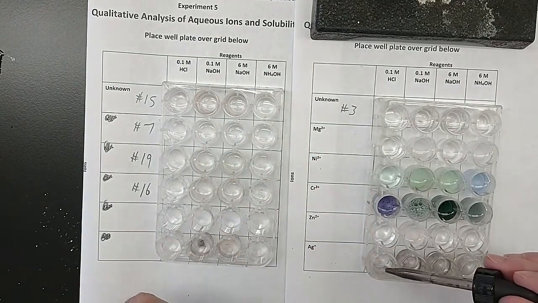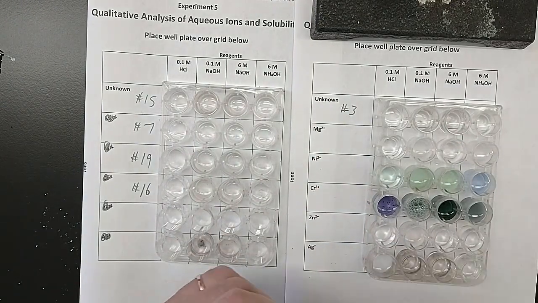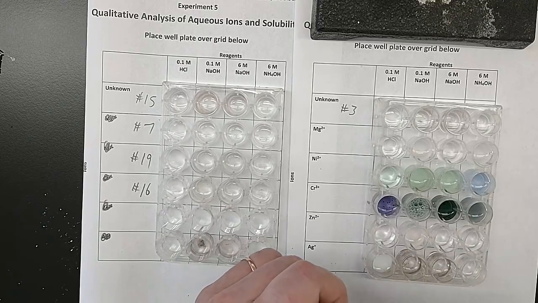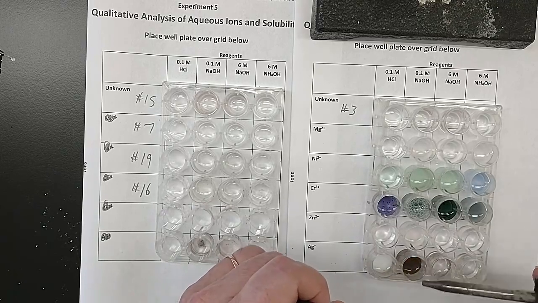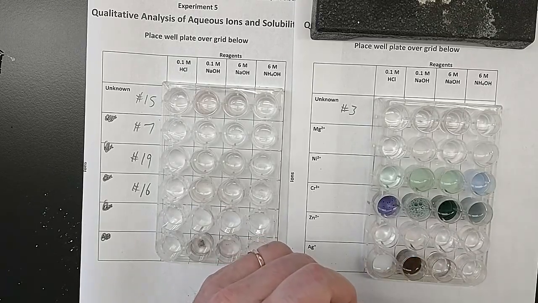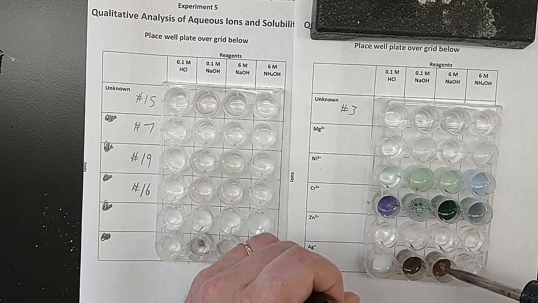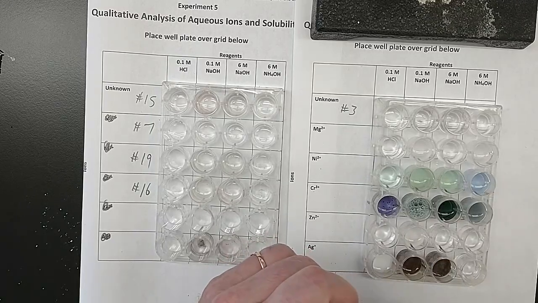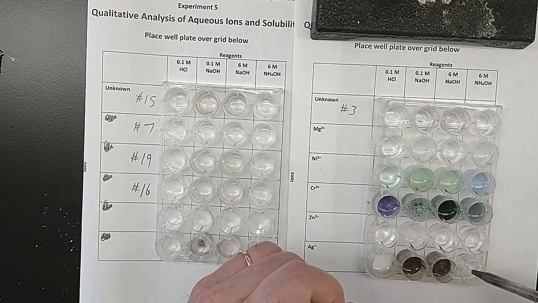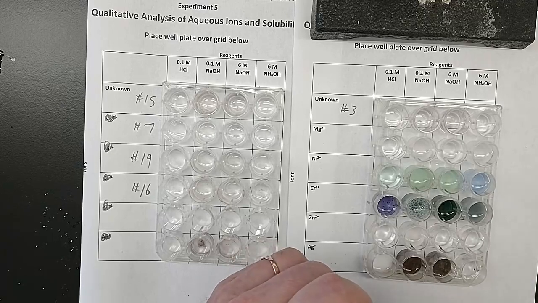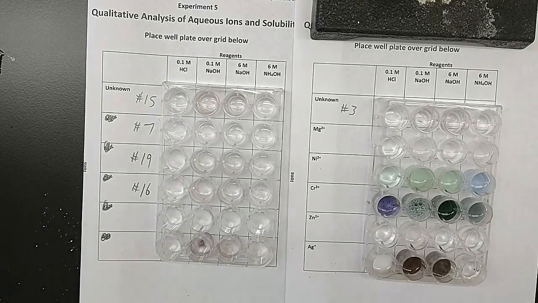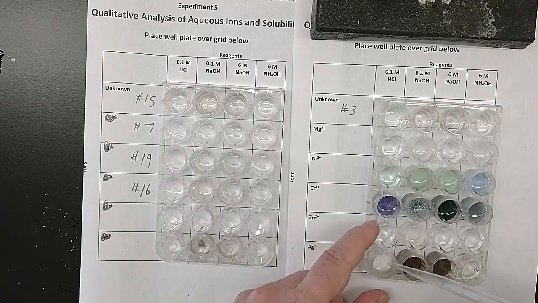And when I add 10 drops or so into the HCl, into the NaOH, into the more concentrated NaOH, and into the ammonium hydroxide, we stir each one.